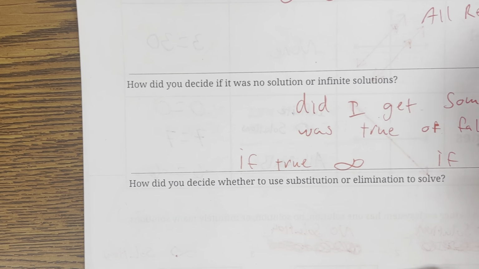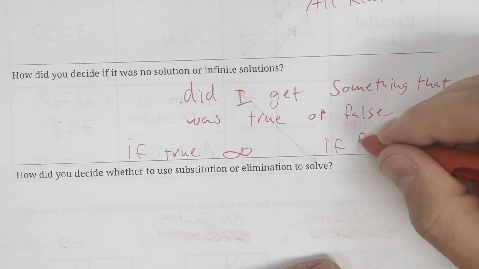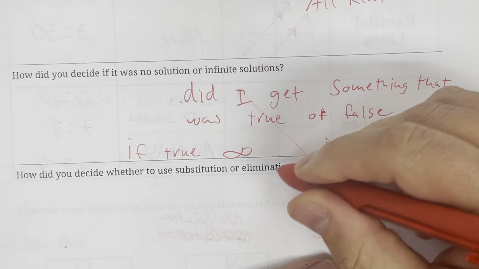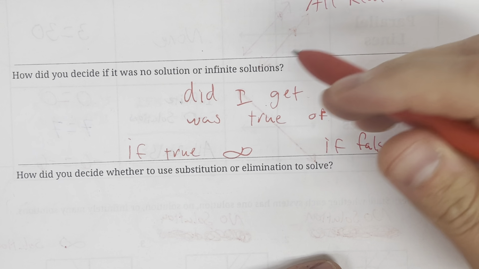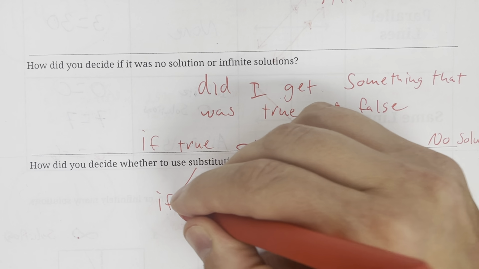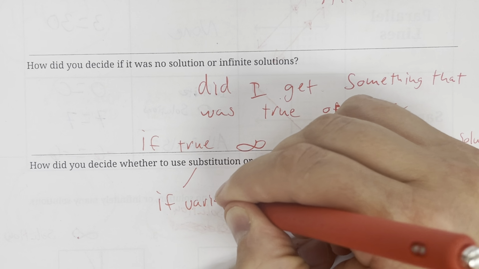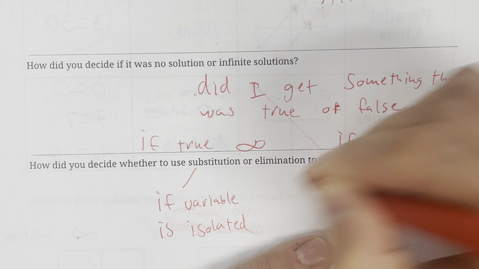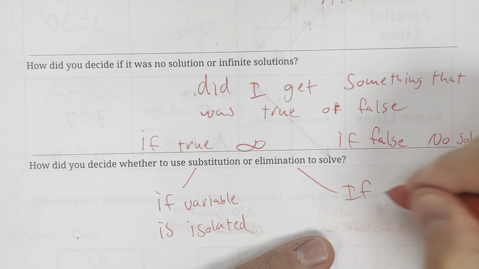If false, no solution. And substitution, elimination, that's kind of up to you. I decide I'm going to use substitution if variable is isolated. And I use elimination if equations are lined up.